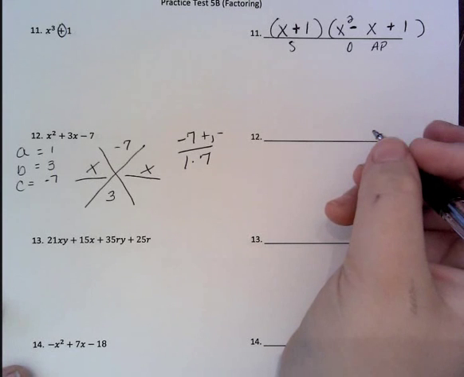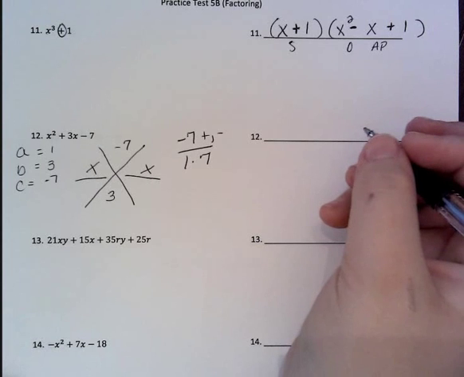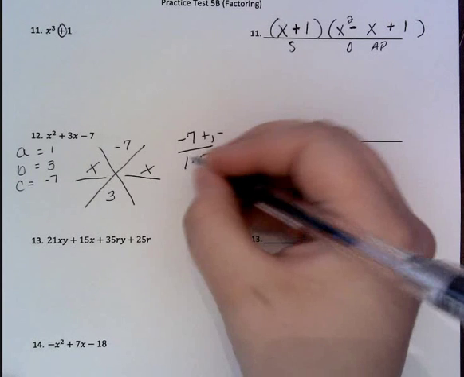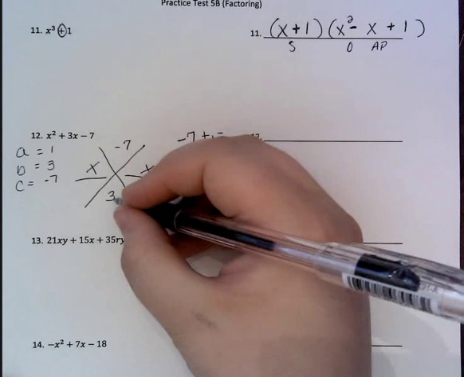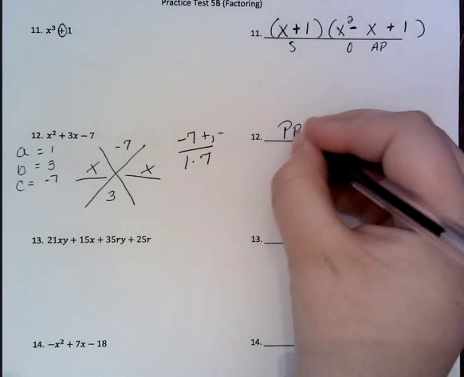Well, 7 is a prime number, so there's only 2 numbers that work. 1 times 7. And there's no way we can either add or subtract these to get a 3. So that tells us this does not work, which means it is prime.